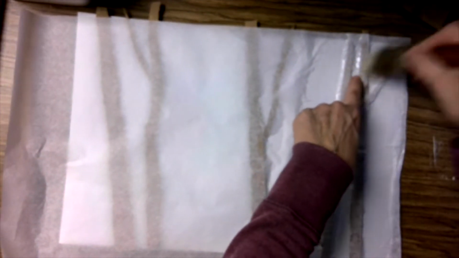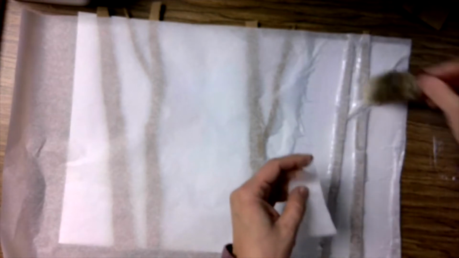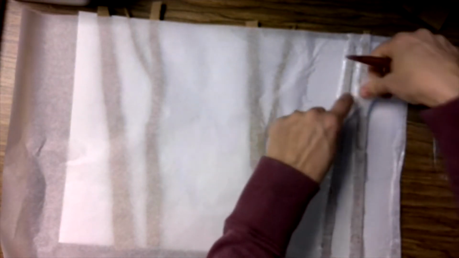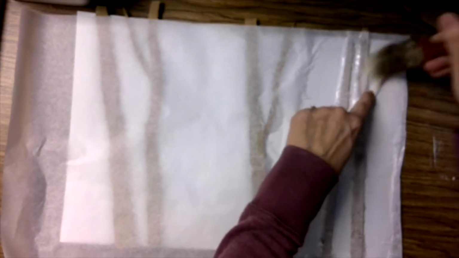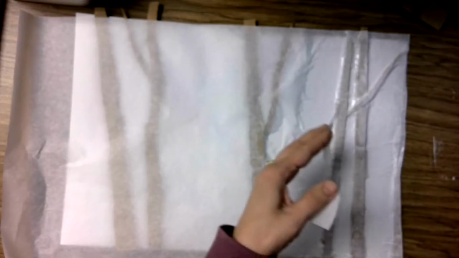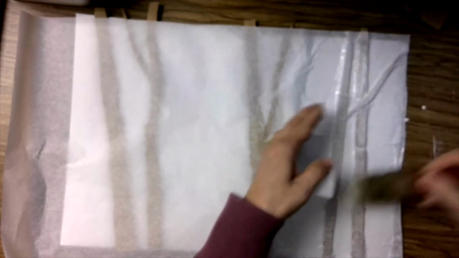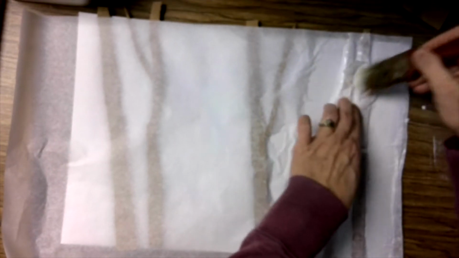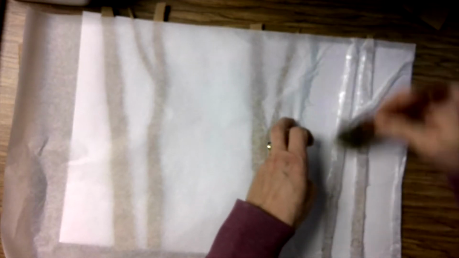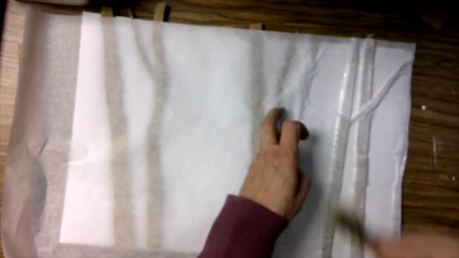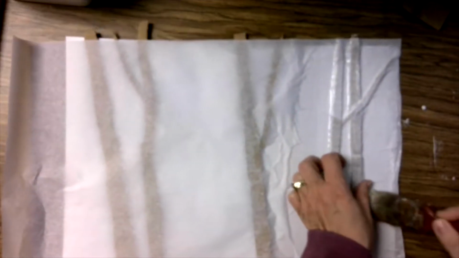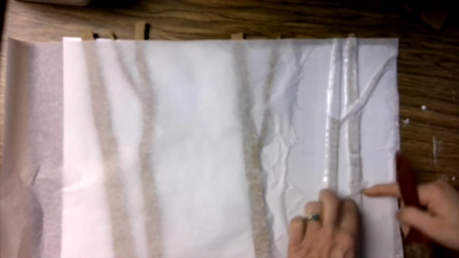Make sure you do that really well with your first layer before you put your second layer of tissue on. Otherwise, you'll just create more air pockets. So make sure you fix them and then go to your next layer. And in between the layers, don't leave gaps. Okay. So I have those plugged. I'll put another little piece here.